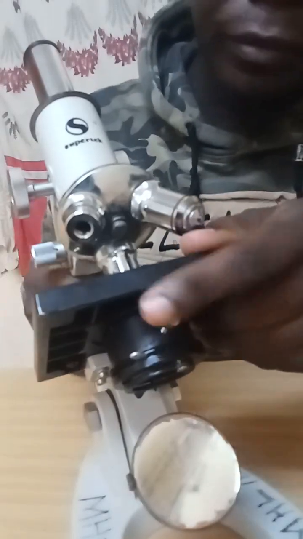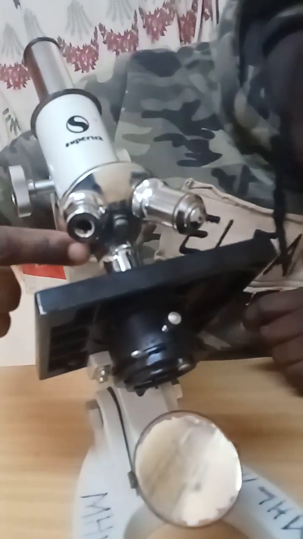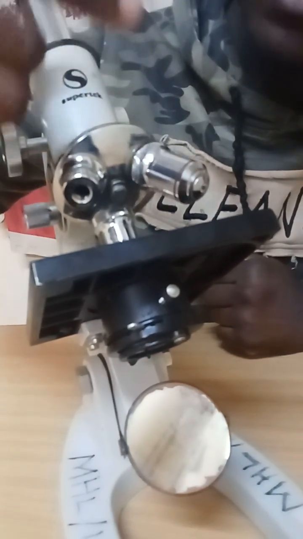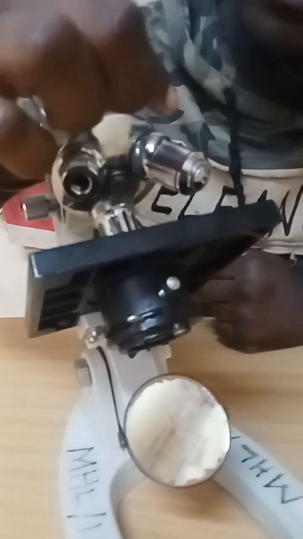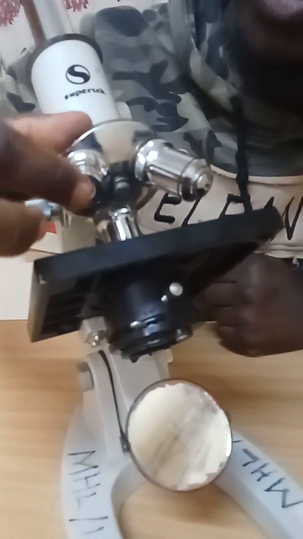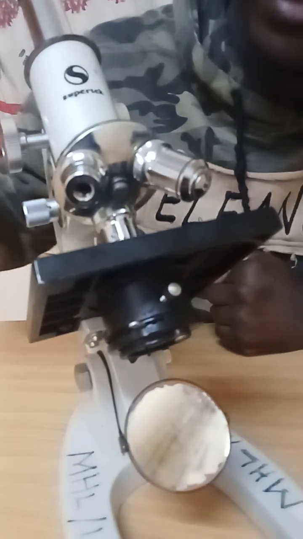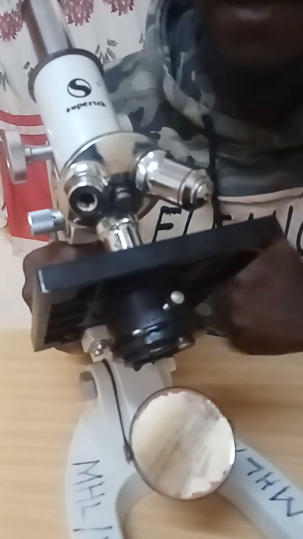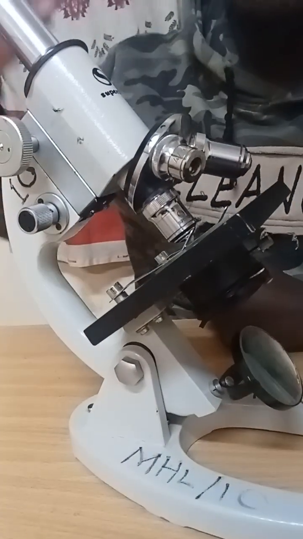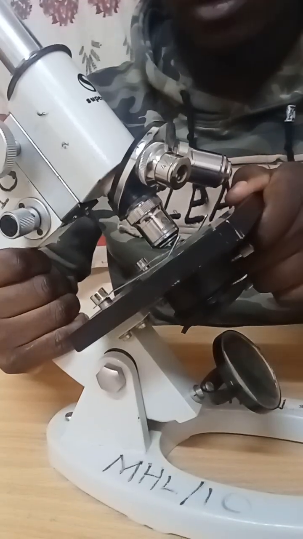Then we have these three objective lenses, and the longest one is called the higher power objective lens. Then the medium one, we call it the medium power objective lens. Then the shortest one, the lower power objective lens. And the role is for magnification, as we've said before. The objective lens magnification times the eyepiece lens magnification, you get the total magnification of the microscope.